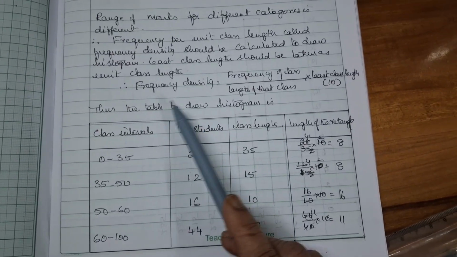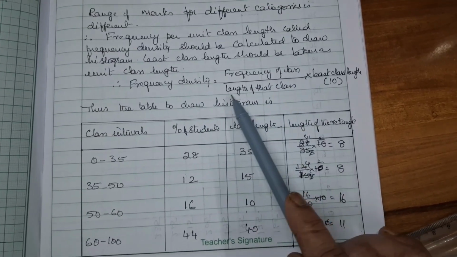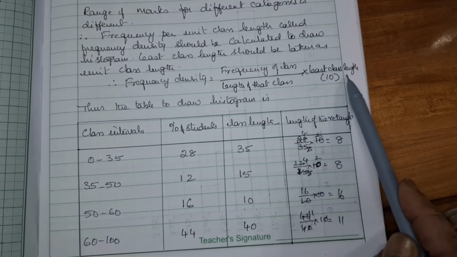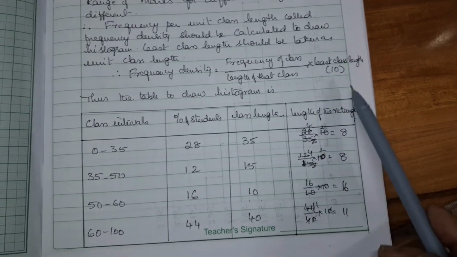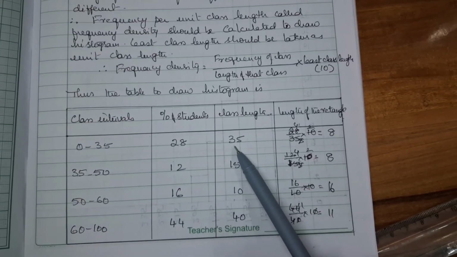So frequency density, how will you find out frequency density? Frequency of the class divided by the length of that class, multiplied by the least class length. Here in this case it is 10. The frequency of this class, you see children, is 35.